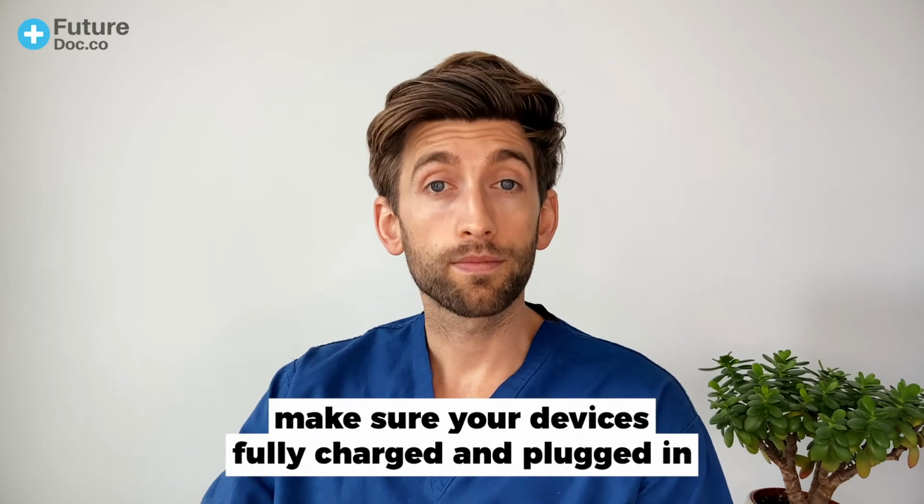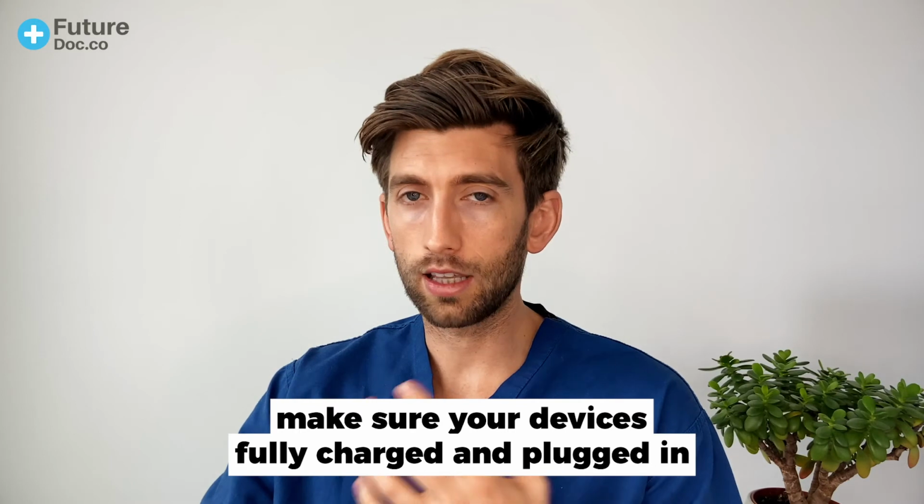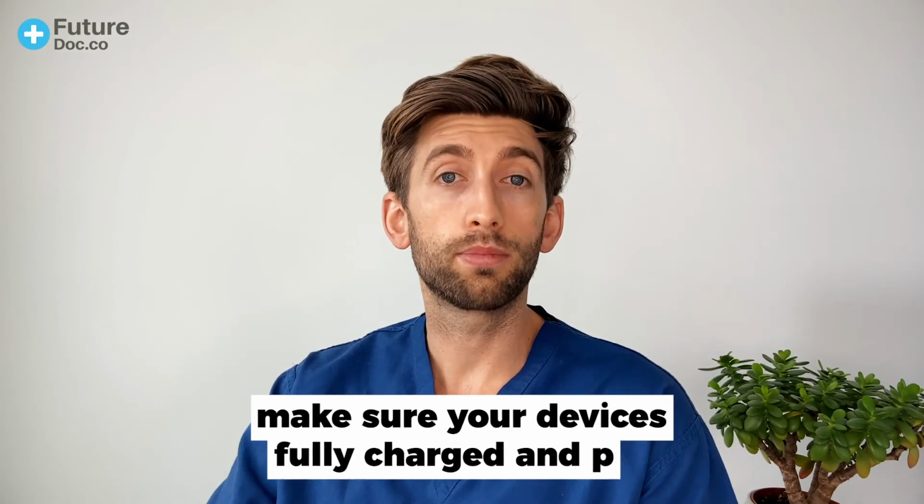And the final technical point to consider is that you need to make sure that all the devices that you're going to be using on the day of your online interview are charged. Now, obviously we'll have them plugged into the wall, and that's another part of it as well. You need to make sure that everything that you're going to be using is plugged in, but also that it's charged ahead of time.